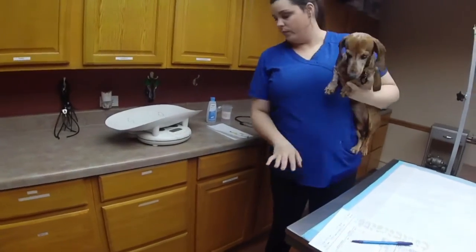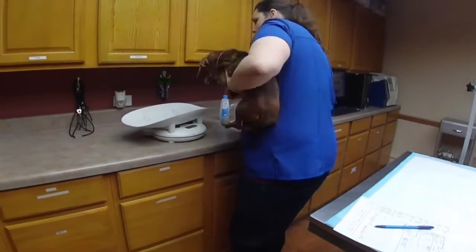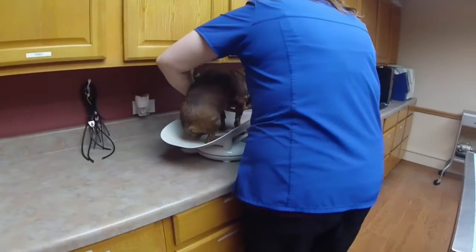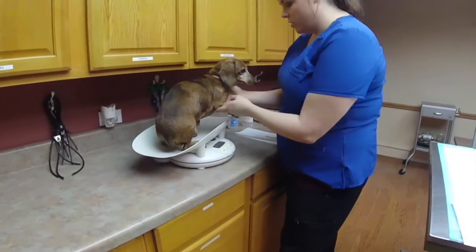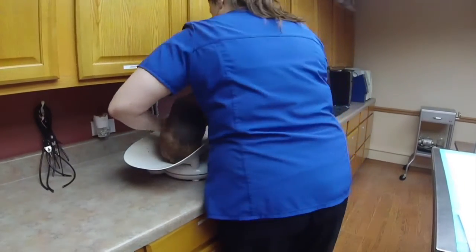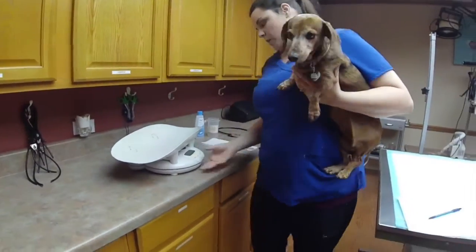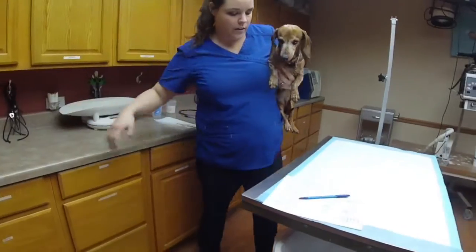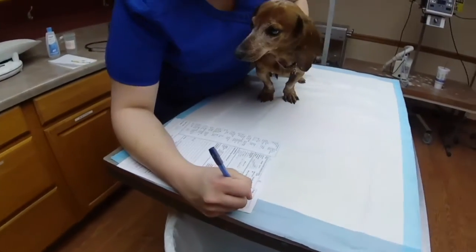And we have her whole physical form. Stand here, Heidi girl. Stay right there, Heidi. She's 13 pounds, 15 ounces. So we will write that down on her physical form here.